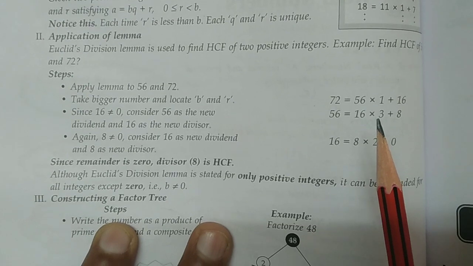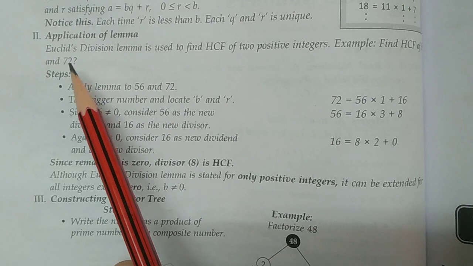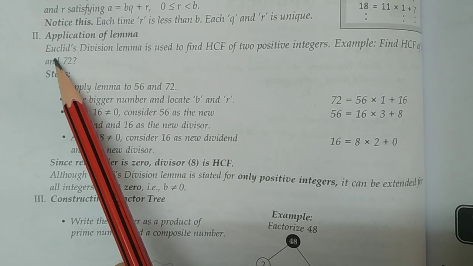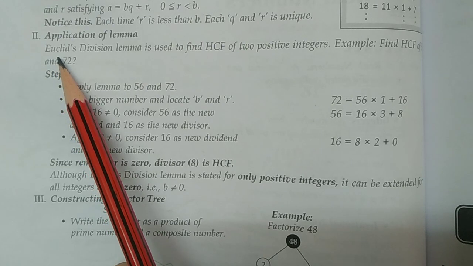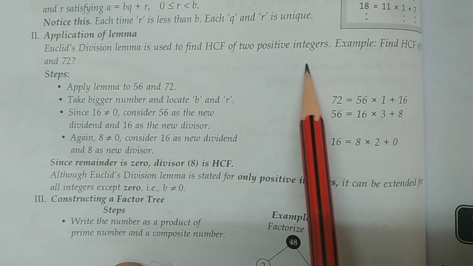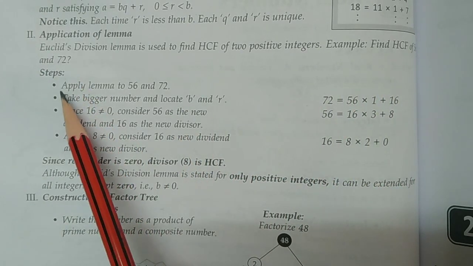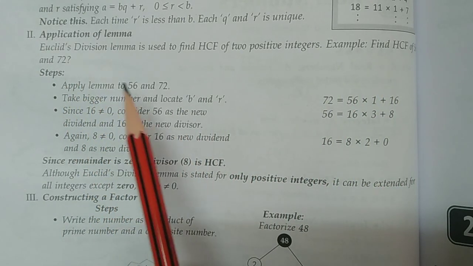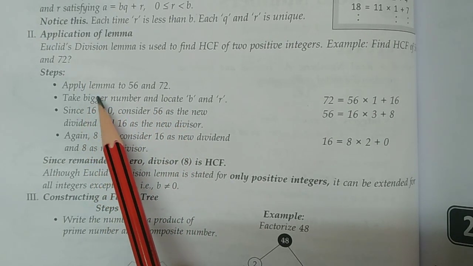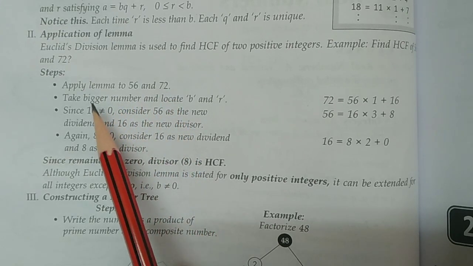Now the next point is the application of the lemma. Euclid's division lemma is used to find the HCF of two positive integers. Find the HCF of 56 and 72. There are two steps to finding the HCF of 56 and 72. First is applying the lemma to 56 and 72.